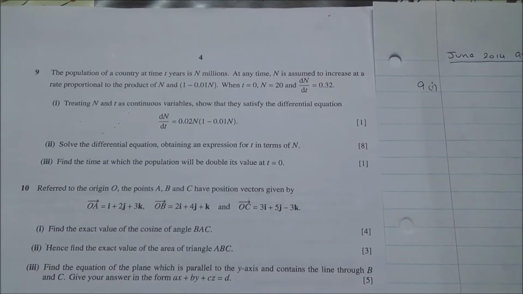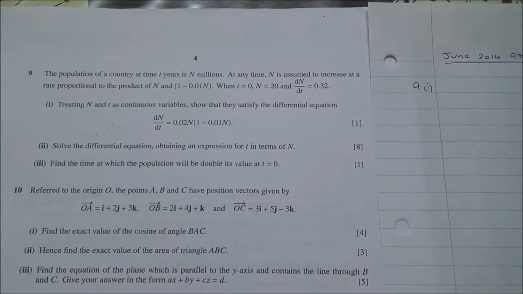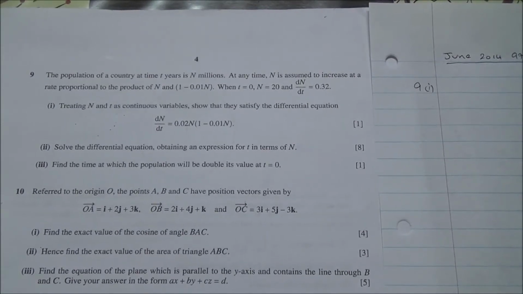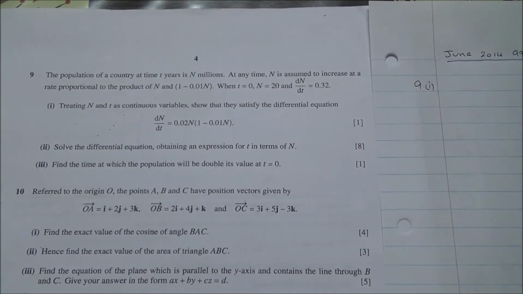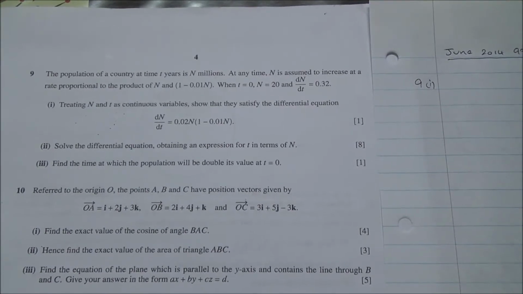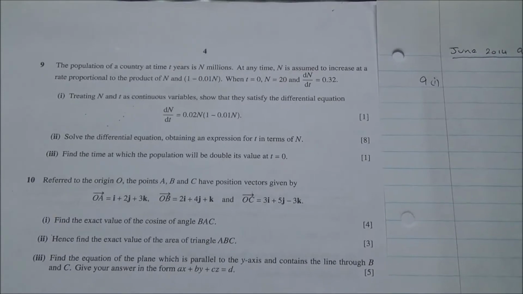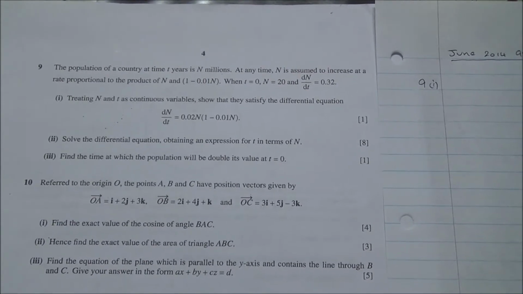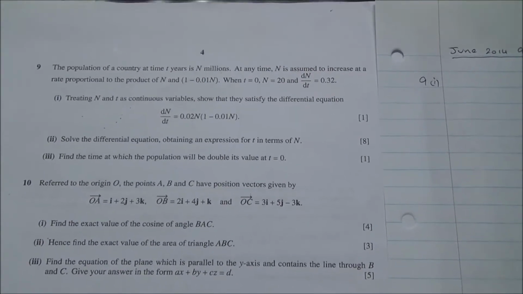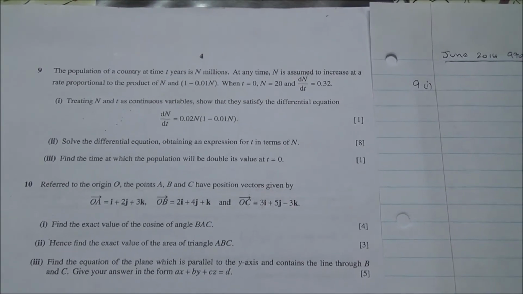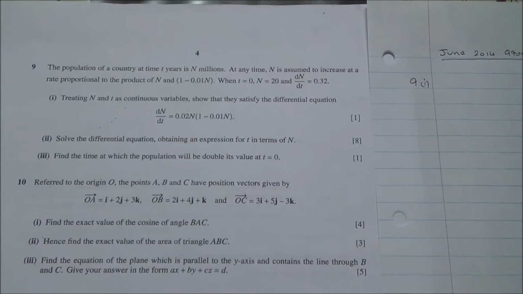Treating n and t as continuous variables, show that they satisfy the differential equation dn over dt is equal to 0.02n times in brackets 1 minus 0.01n. Solve the differential equation, obtaining an expression for t in terms of n, and also find the time at which the population will be double its value at time t is equal to 0.